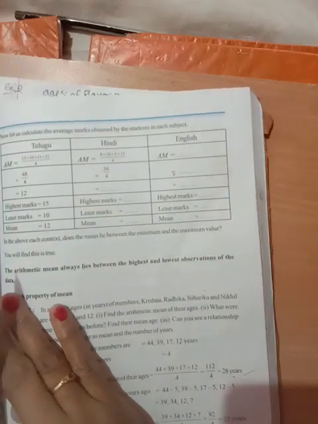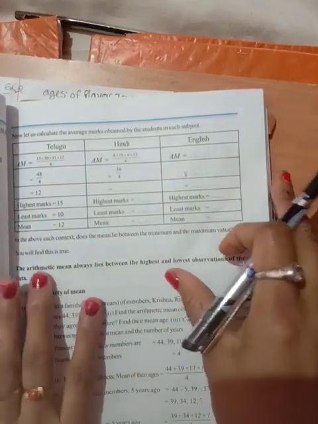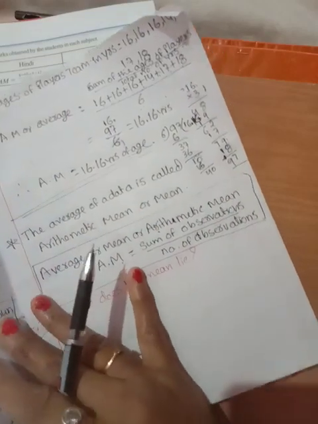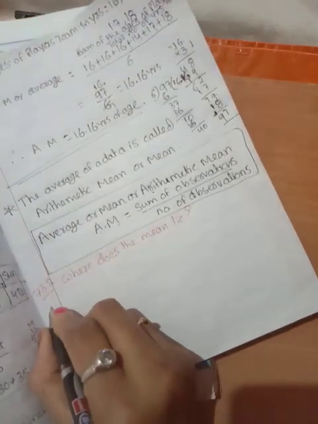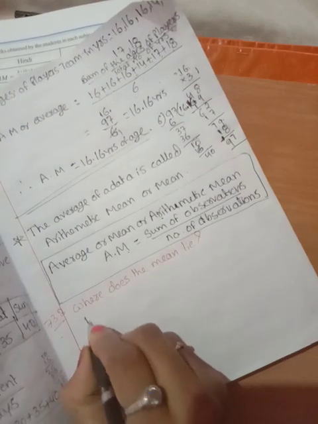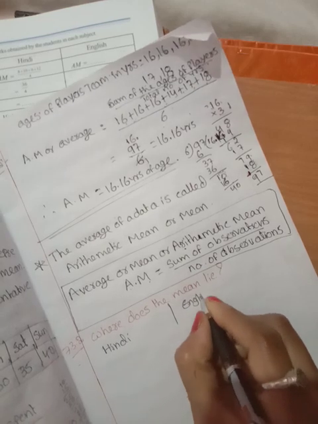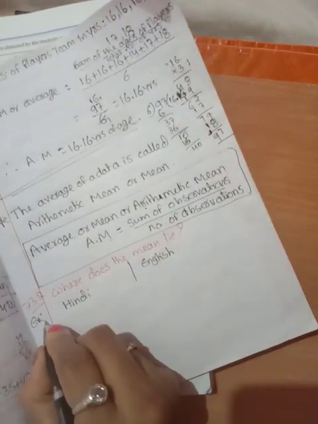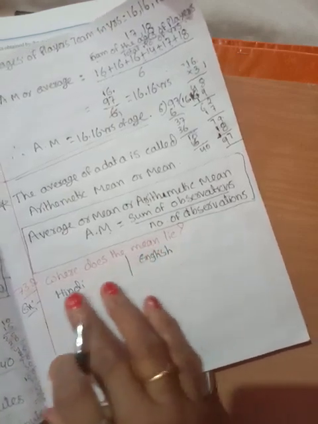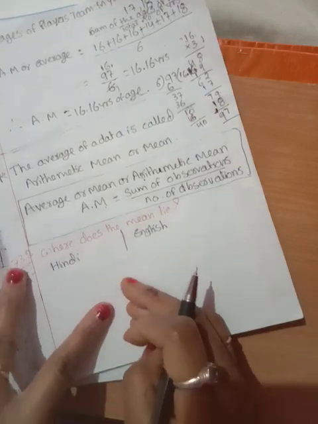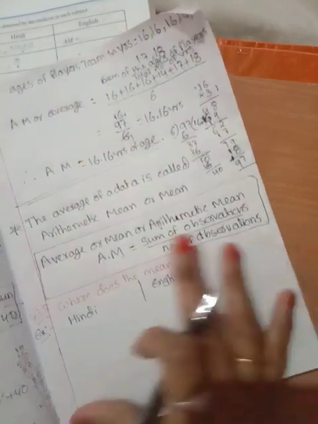You can find out the arithmetic mean. First, find the arithmetic mean of each subject. Let us take Hindi, and another one is English. This is one example. Through examples you can learn where the mean lies, and through our examples you can learn this.